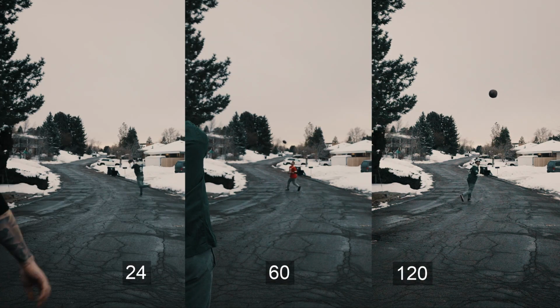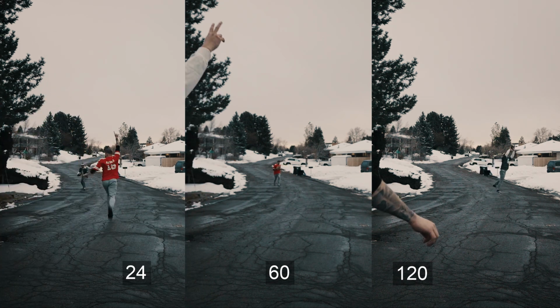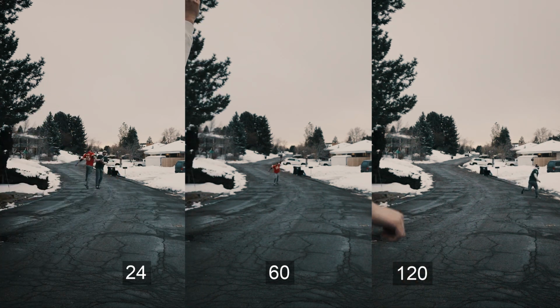Here's another set of clips with a little bit more action, but actually let's take each clip and watch them individually to see which ones we prefer.